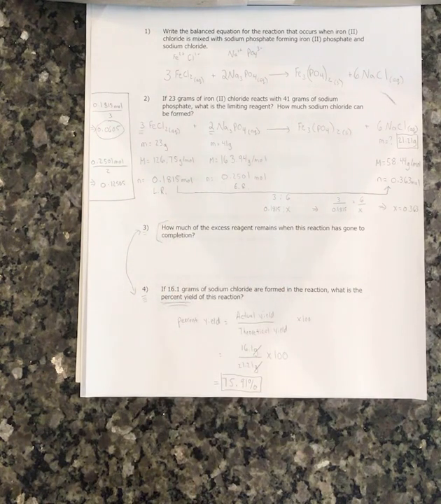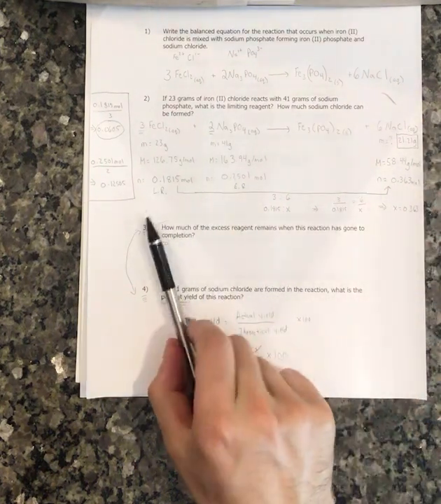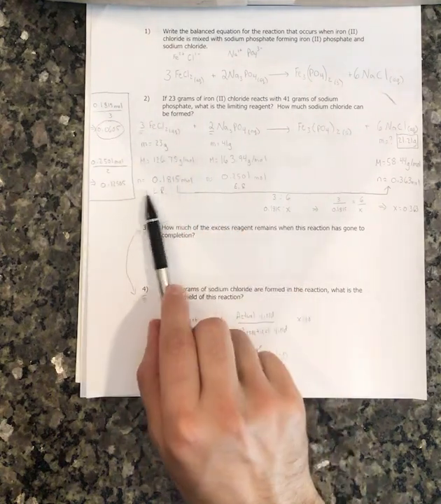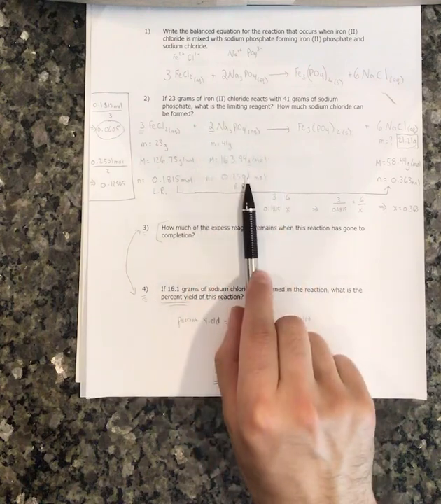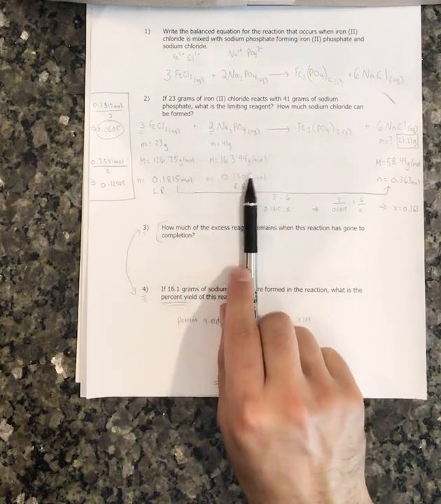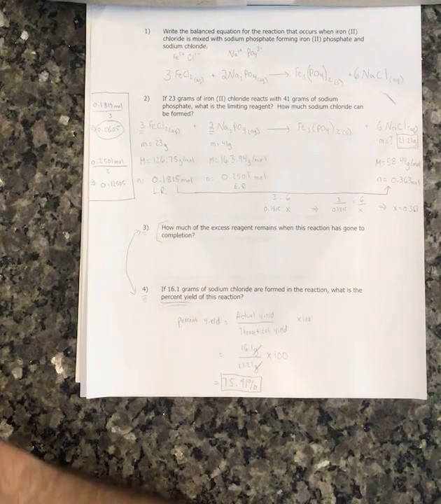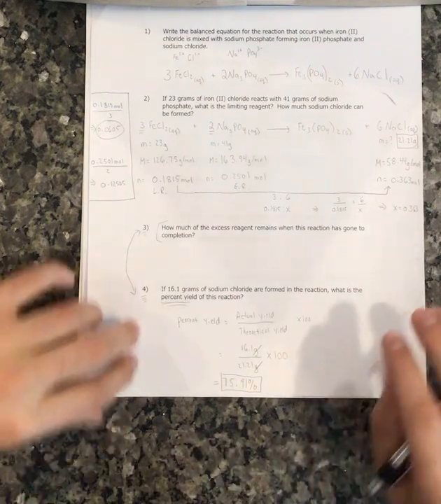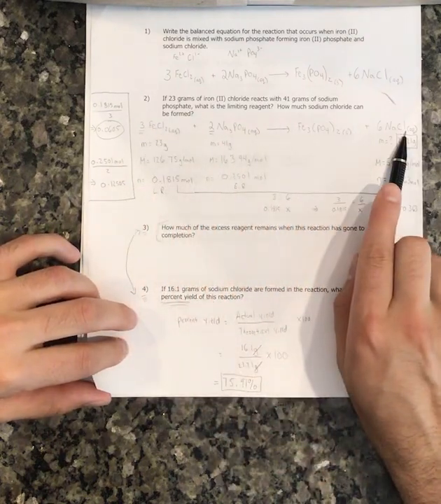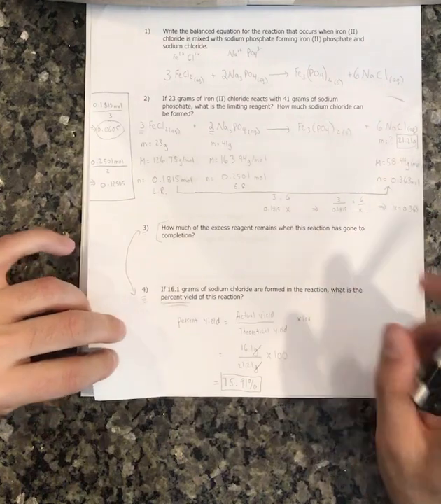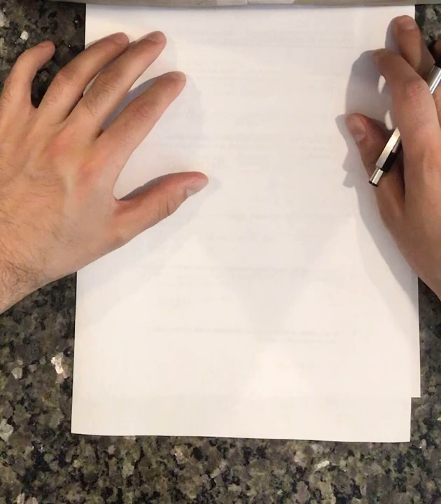How much of the excess reagent remains when this reaction has gone to completion? So once again, as you can see, our limiting reagent is the one that gets used up completely. We are going to have some excess reagent left over. So what we're trying to figure out is how much was left over. Now, in order to do this question, we're actually going to have to rewrite the whole reaction out. So I'm just going to flip to the back side as I have a little bit more room there to complete this question.